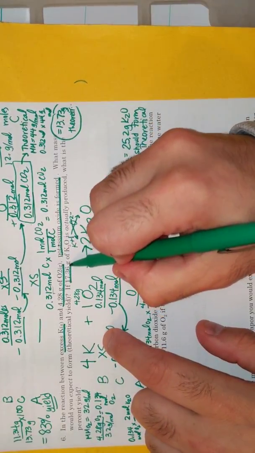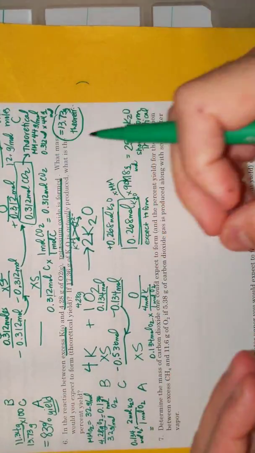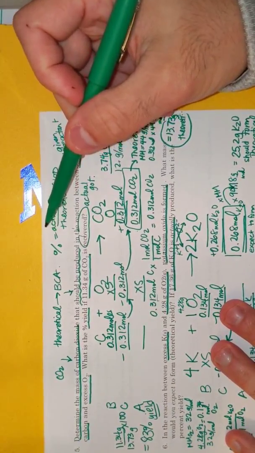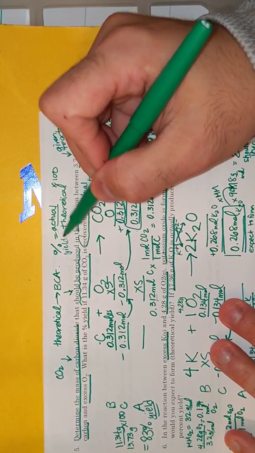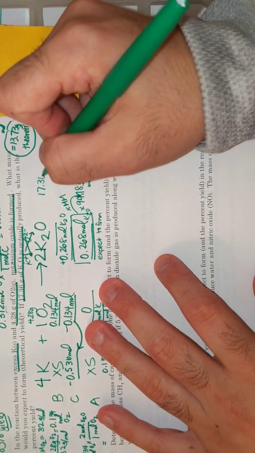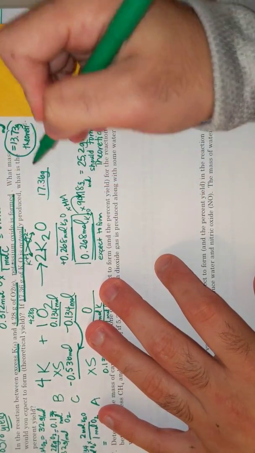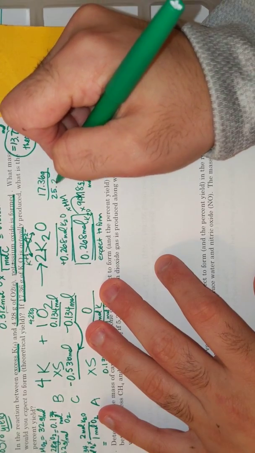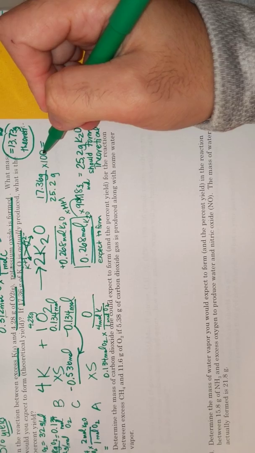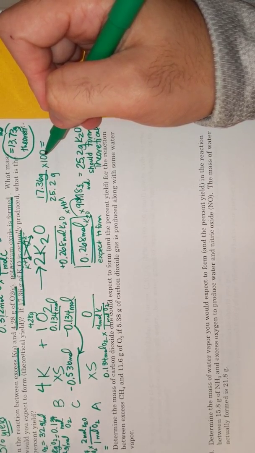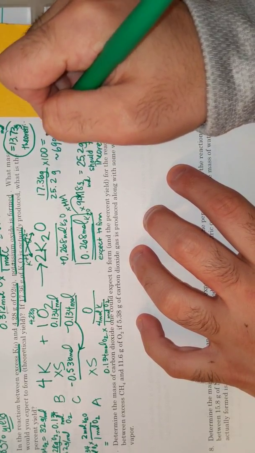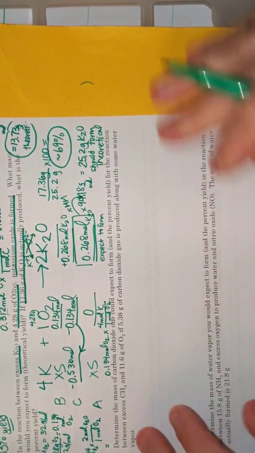They give you keywords in the problem, so 17.36 is my actual. Percent yield is actual over theoretical times 100. So my actual is 17.36 grams, which was given in the problem, over my theoretical, which is 25.2 grams, times 100. 17.36 divided by 25.2 times 100, and I get about 69%. So that is my percent yield.